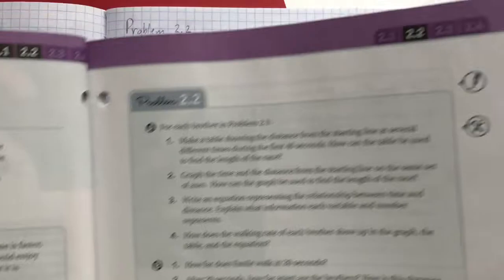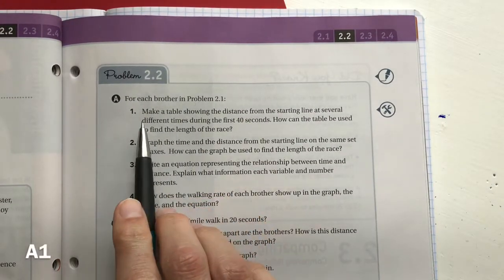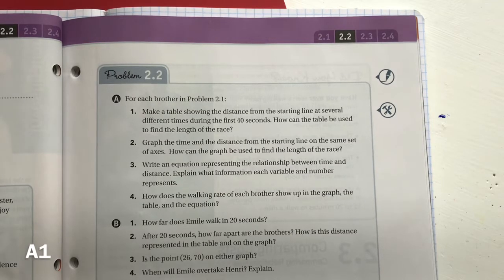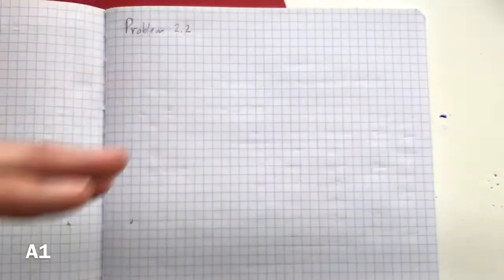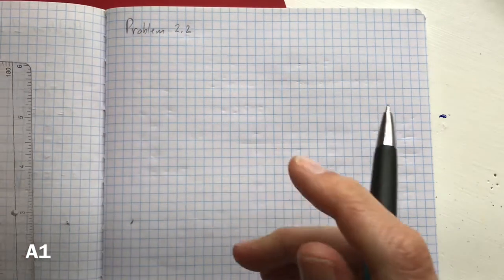So here we go. Back in 2.1, for each brother, they asked us to make a table showing the distance from the starting line at several different times during the first 40 seconds. How can a table be used to find the length of the race? So I know we did this yesterday. I'm not sure if you guys saw it or not, but we're gonna go ahead and do some increments of time here when it comes to our table.